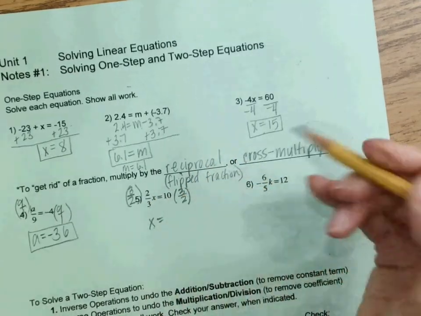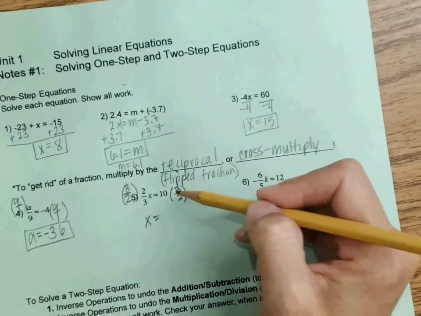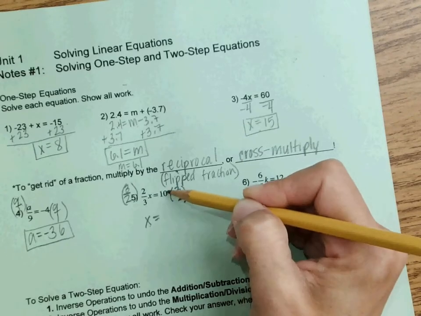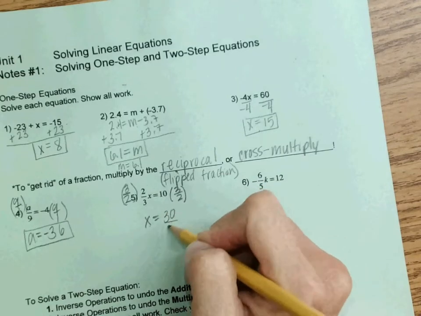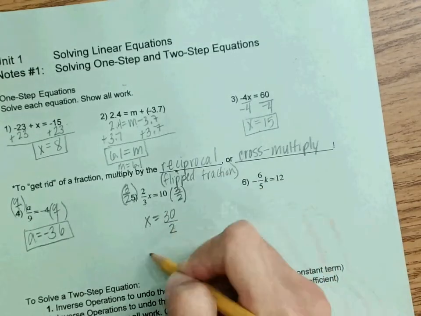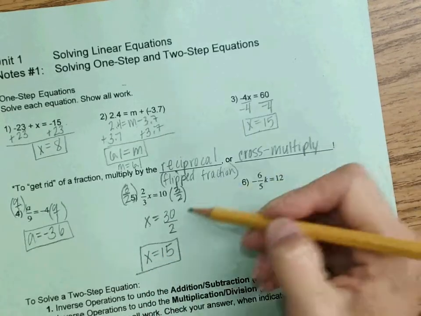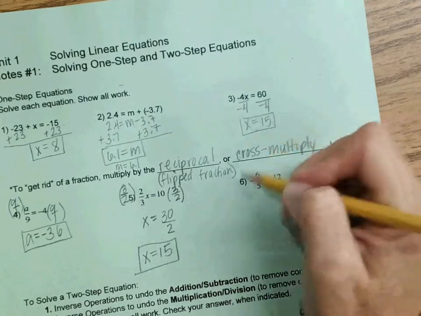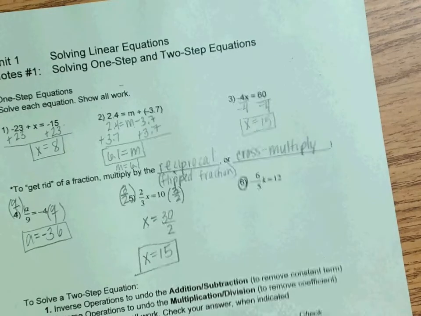Now over here, this is going to be some mental math. Actually, for notes, I won't. We multiply across with these fractions. 3 times 10 is 30. And I still have divided by 2. 30 divided by 2 is 15. So I will point out that the step that I have right here, that can be mental math. But we'll review this together in class. So number 6, when I see you next, we'll come back and do that together.